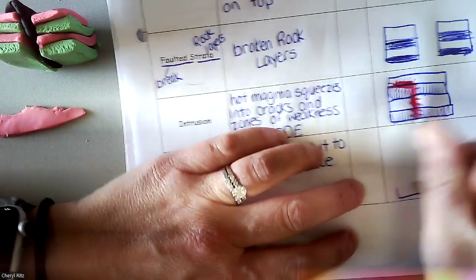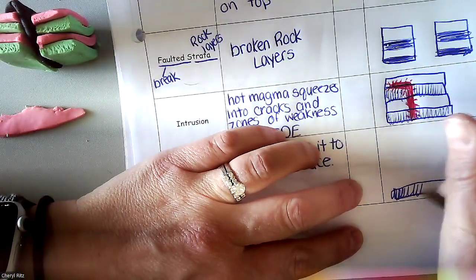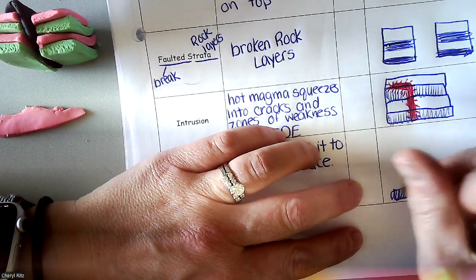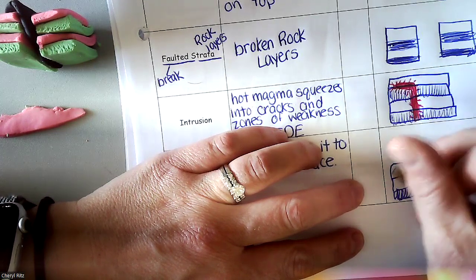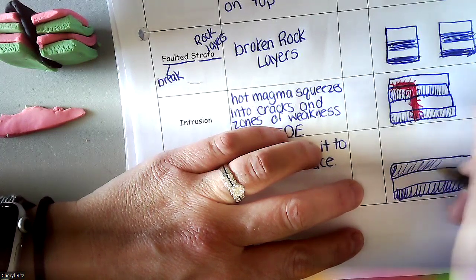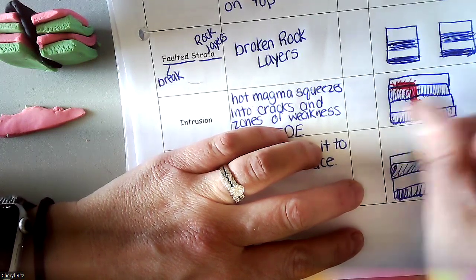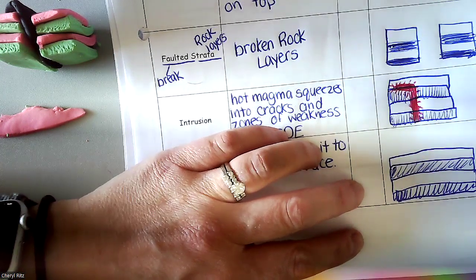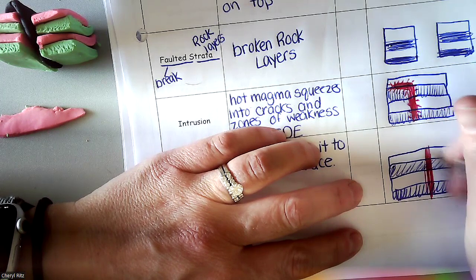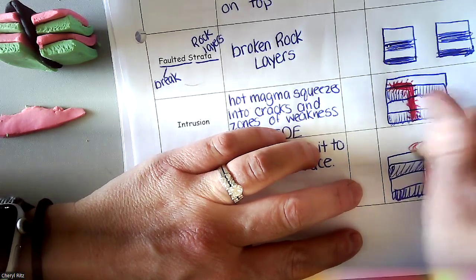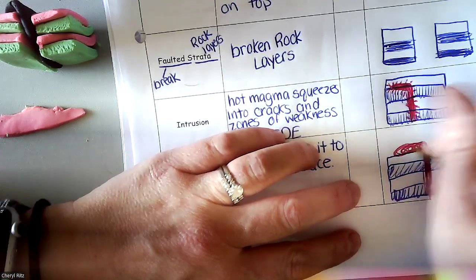We're going to have our different layers. And this time we're going to draw our lava, but it's going to make it to the surface. So same blob of lava, but it makes it to the surface.